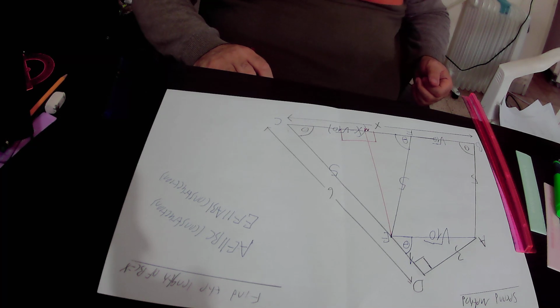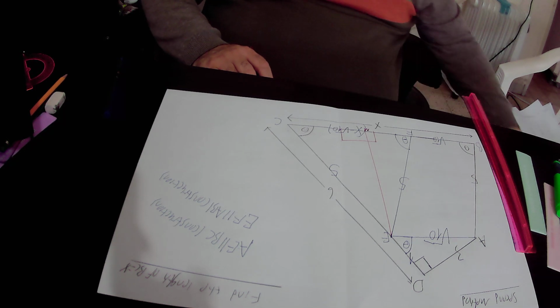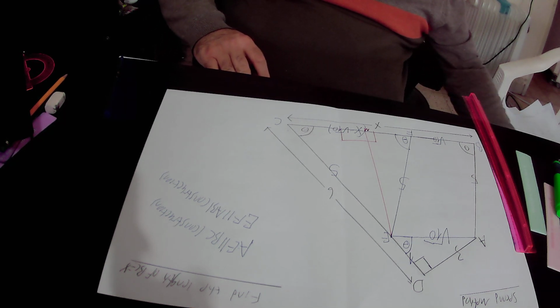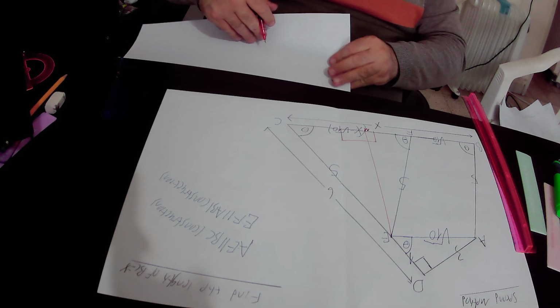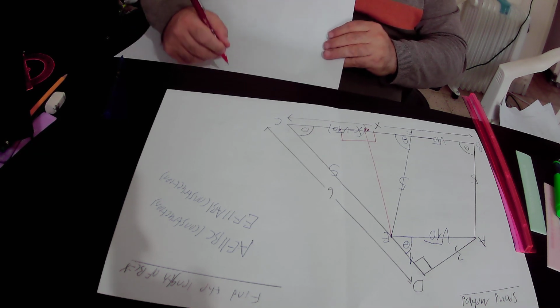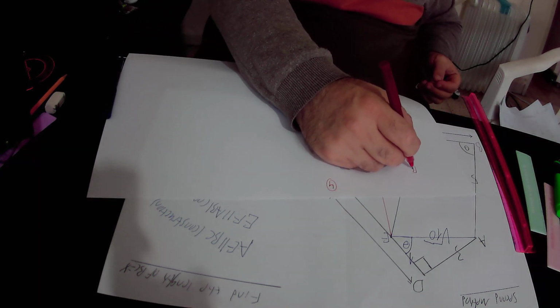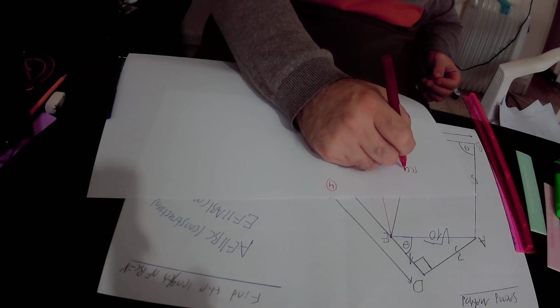So here we have rule number 5. According to rule number 5, the height to the base in an isosceles triangle bisects the base.